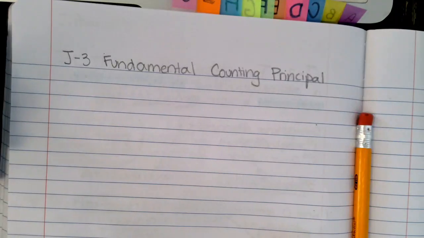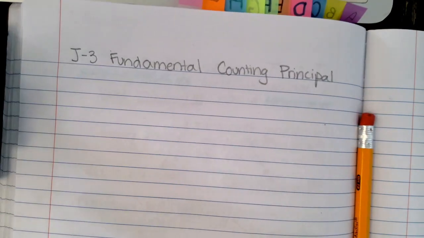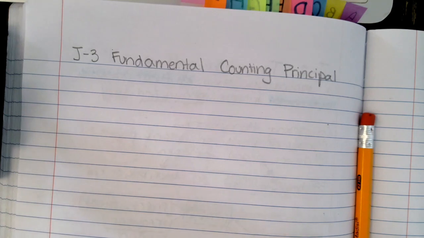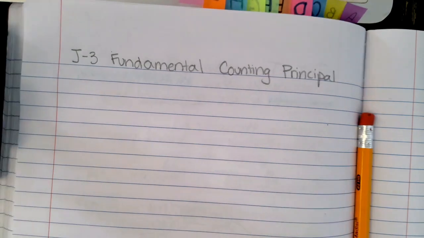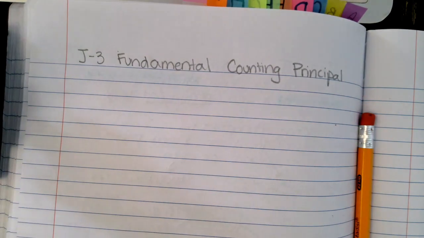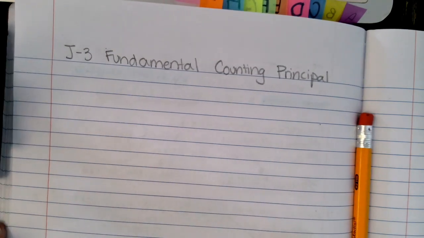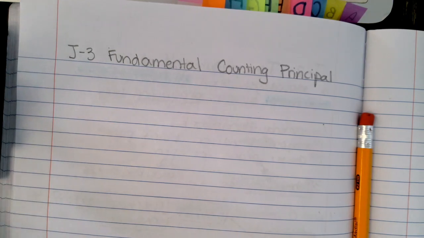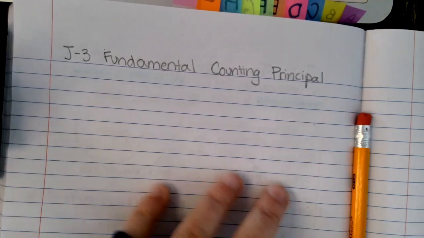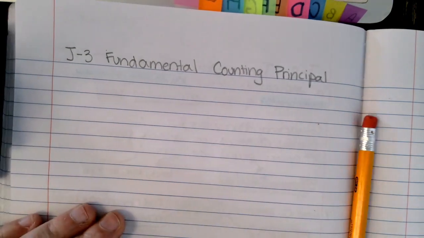without writing it all out in a tree diagram form. Because doing that tree diagram, while it's nice to do when we have lots of different options, it's really hard to do every single time because that would just take up too much space and you would need a whole wall to write things out. So we need a better way to figure out how many options or total outcomes we have.